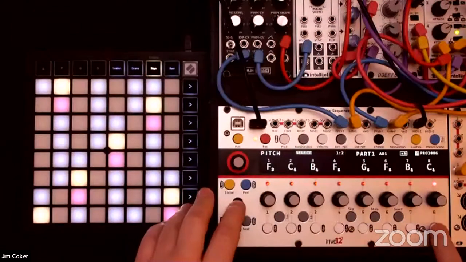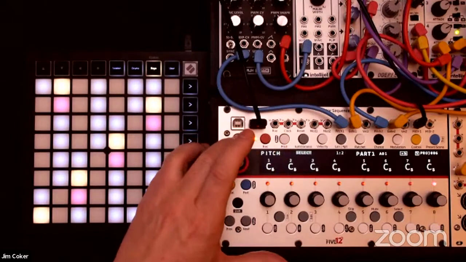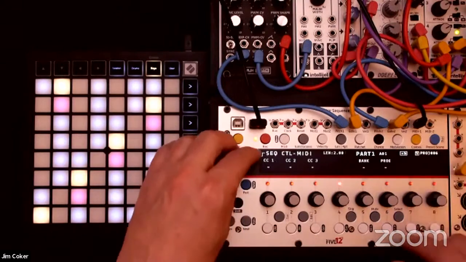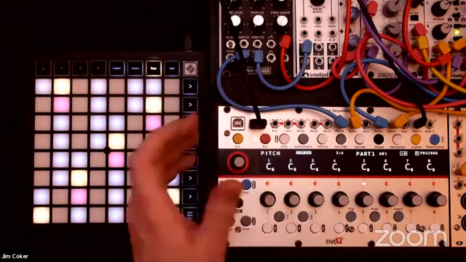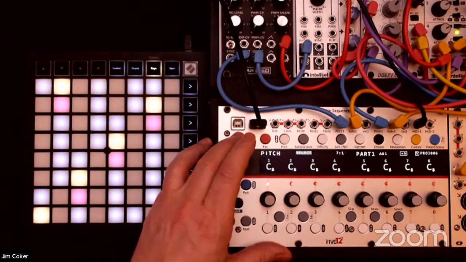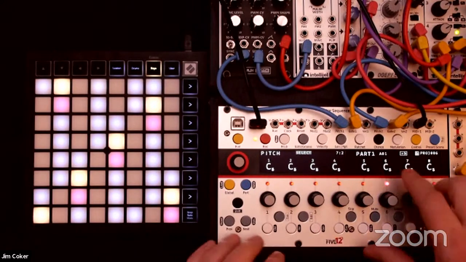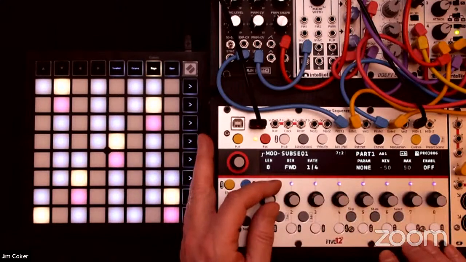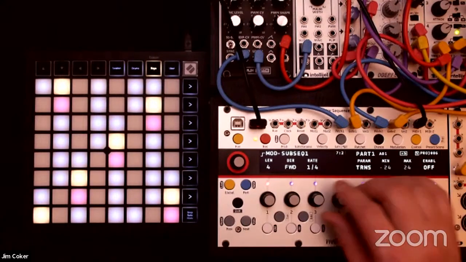So I'm going to start with an empty sequence, so basically just a single repeated note. I'm going to go over to the modulation tab and look at subsequence 1. I'll set the length to 4, and we'll go with 5.